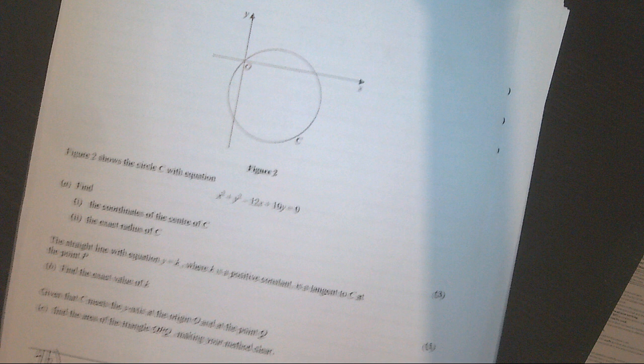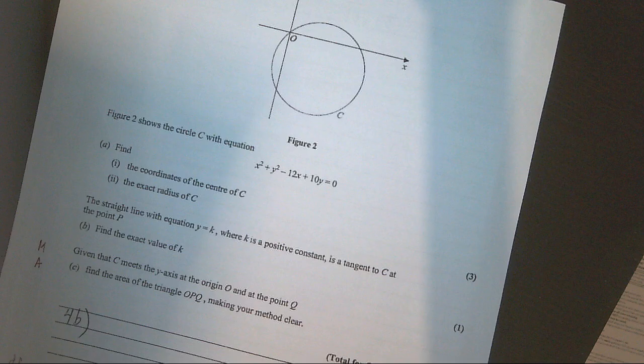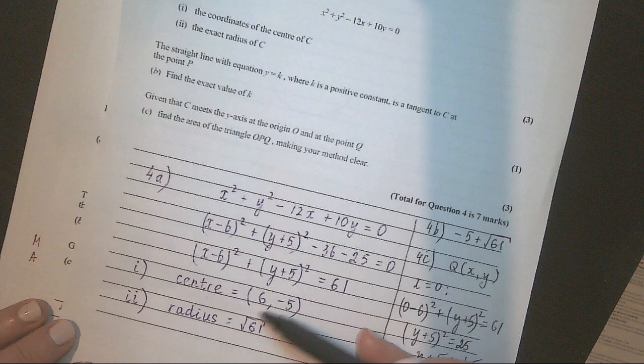Okay, and then what I've been told for part B is that the straight line with equation y equals k, where k is a positive constant, is a tangent to C at the point P. So we have a tangent at the point P, and the equation of the line is y equals k.